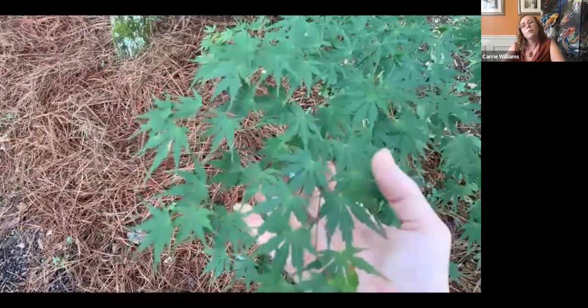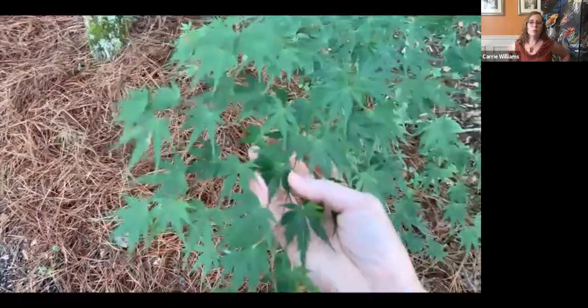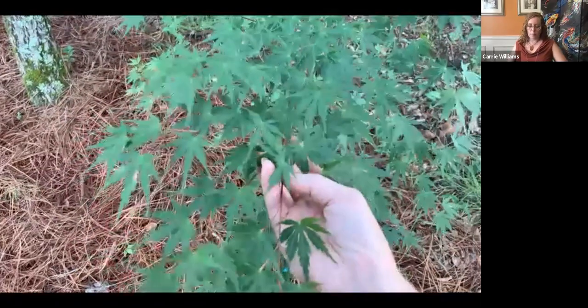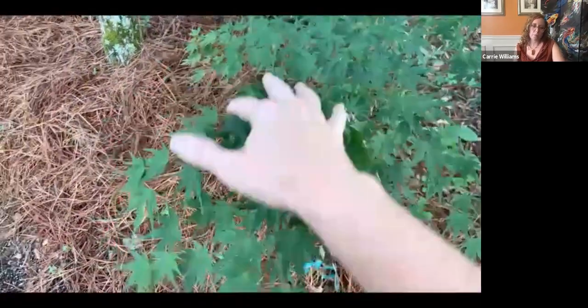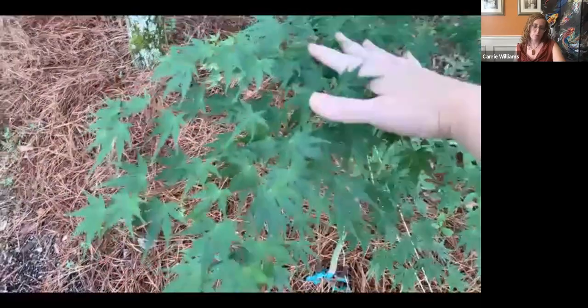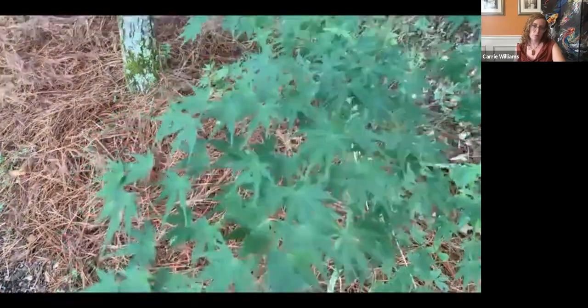As far as landscape characteristics, what this one adds to the landscape is certainly the texture. This very nice, what we call a finer textured leaf. It's kind of feathery. It can look very feathery, especially as the tree gets older. This one's a pretty young sapling still.